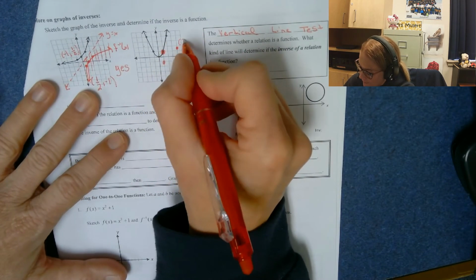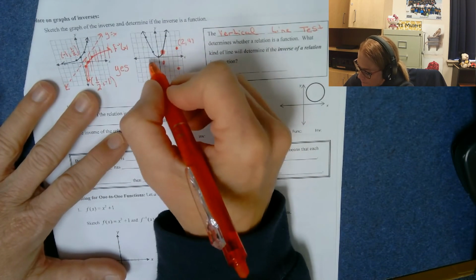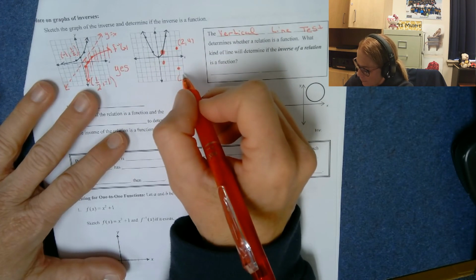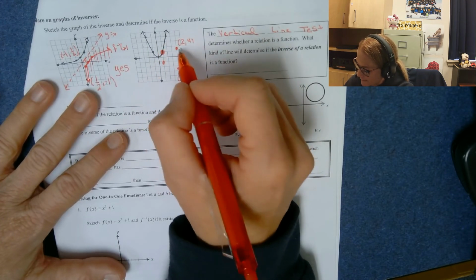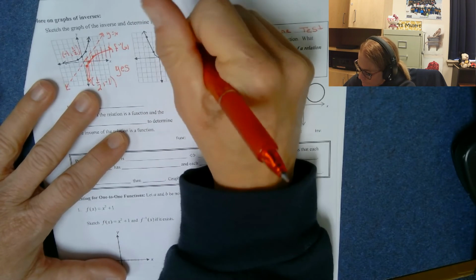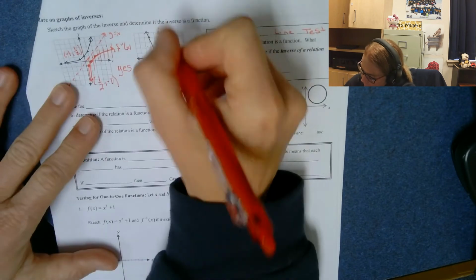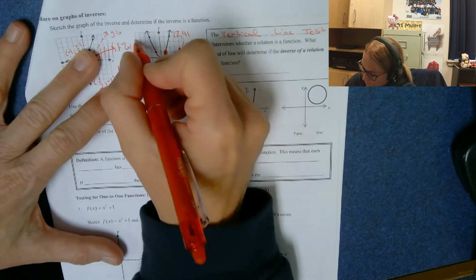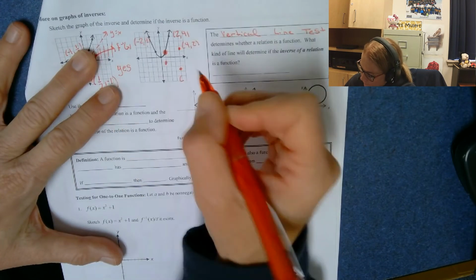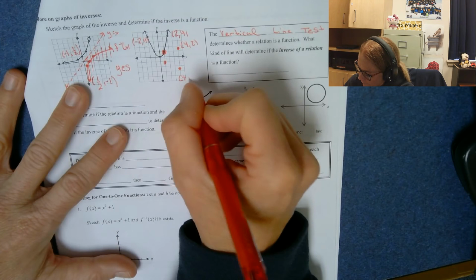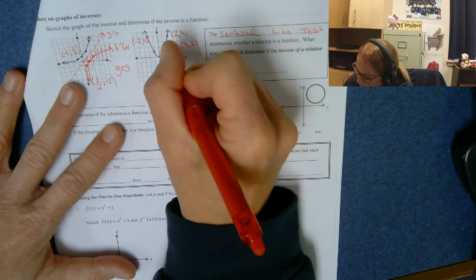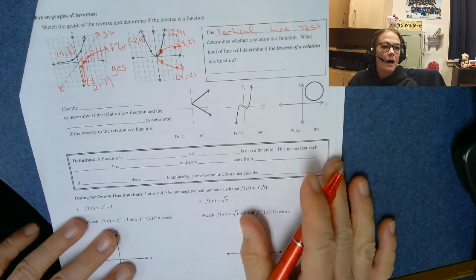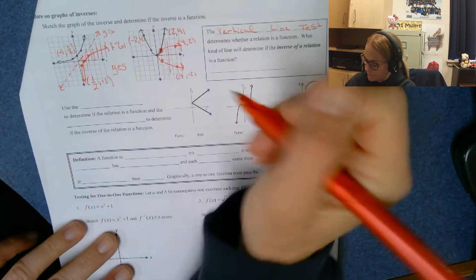There's 4, 2. That's 2, 4. There's negative 2, 4. So that's this one up here, I guess. That's 2, 4, so this is 4, 2. This one is negative 2, 4, so this is 4, negative 2. I think that's enough here. 0, 0 just flips, so we get this graph. All right, fumbled around that one. Okay, and so boom, fails vertical line test.